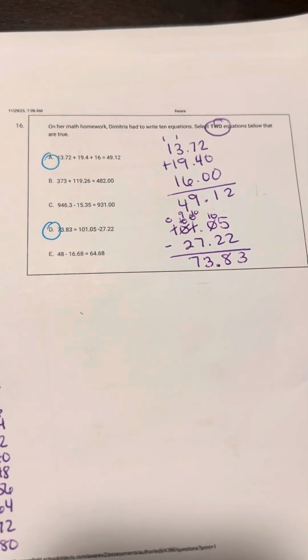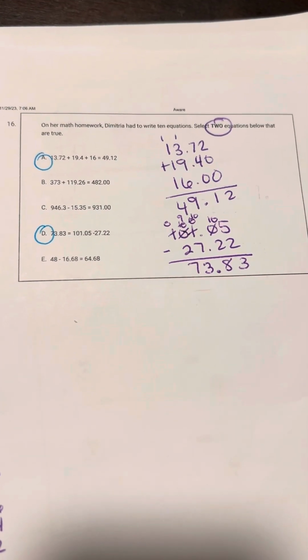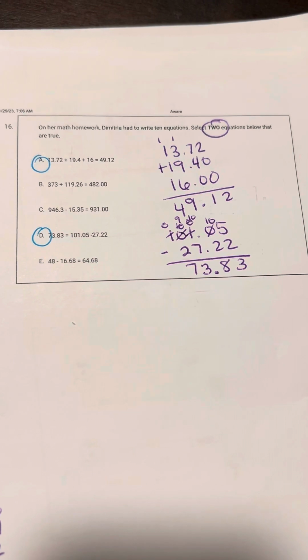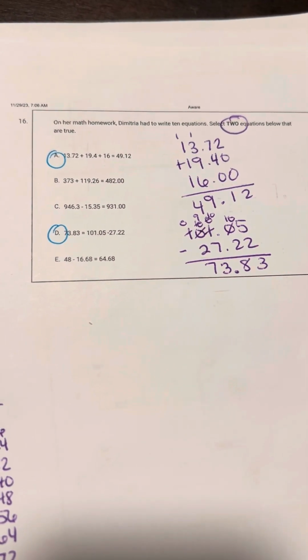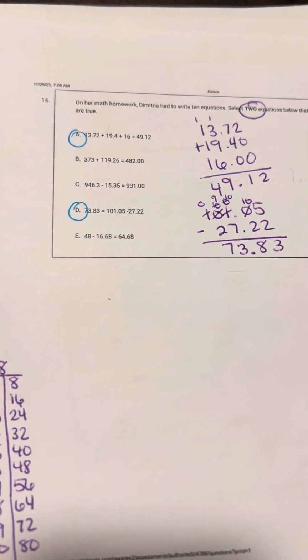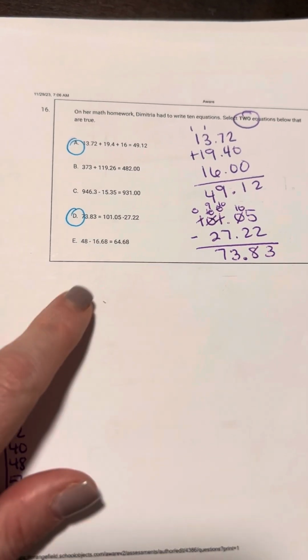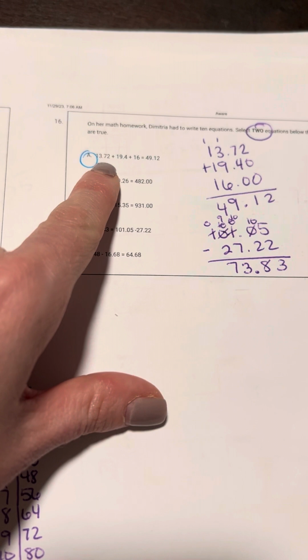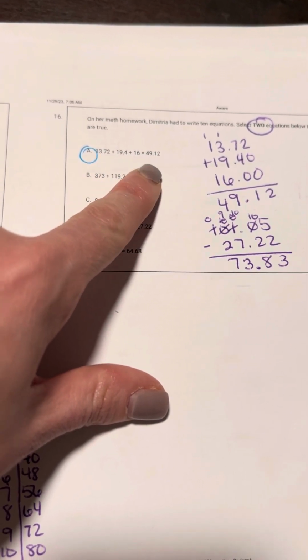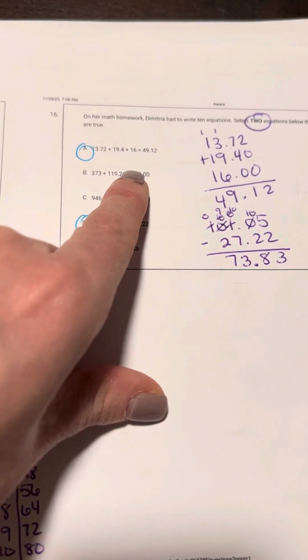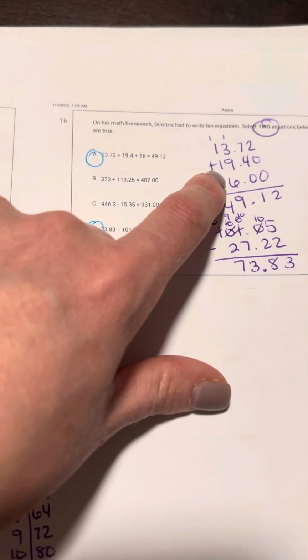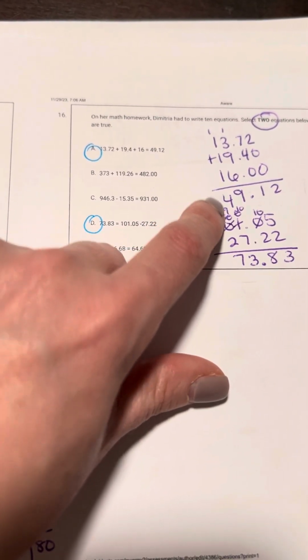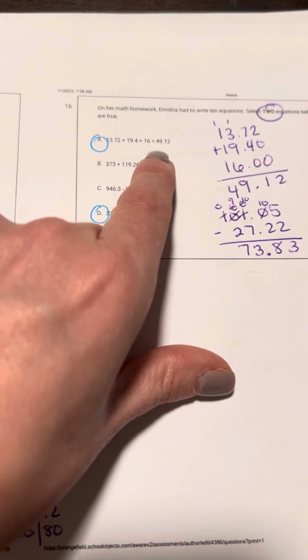Number 16. On her math homework, Demetria had to write 10 equations. You had to select 2 below that are true. So all you had to do was take each question and take the numbers and do what it says and see if you get the same answer that they got. So A said 13.72 plus 19.4 plus 16 equals 49.12, and that one was right.